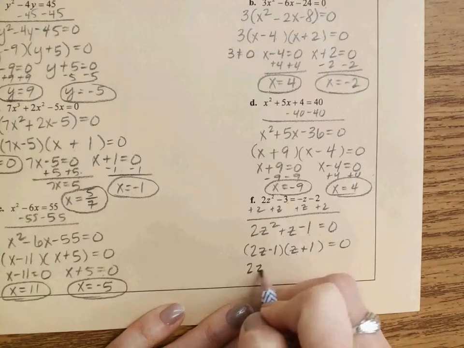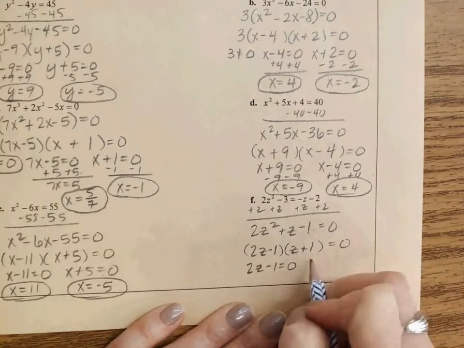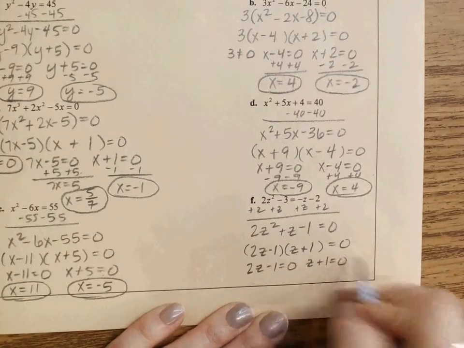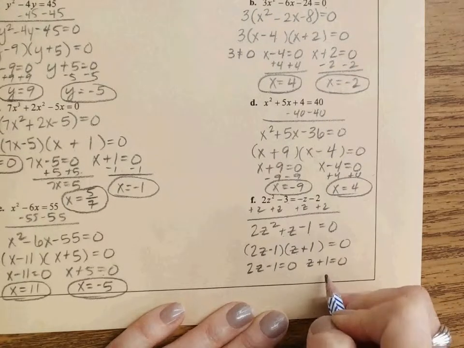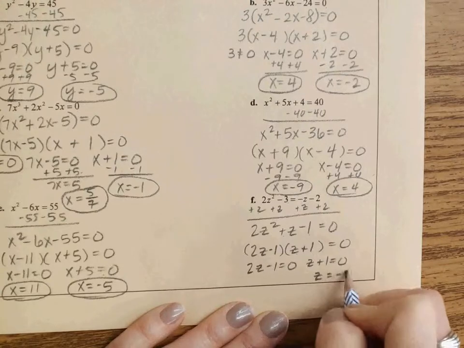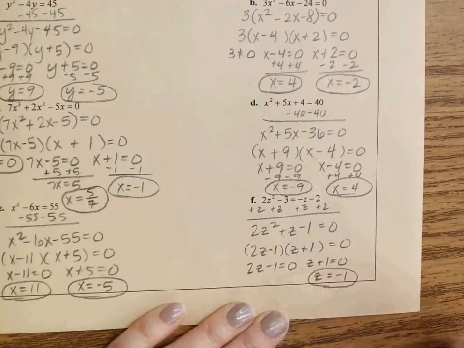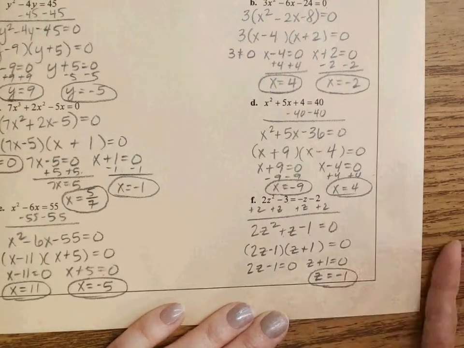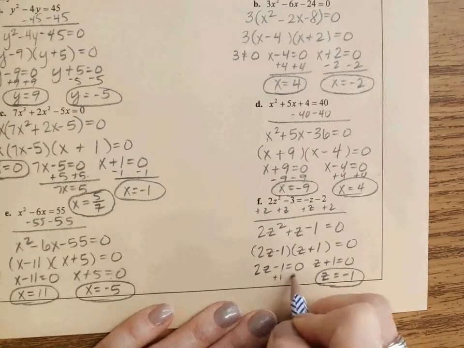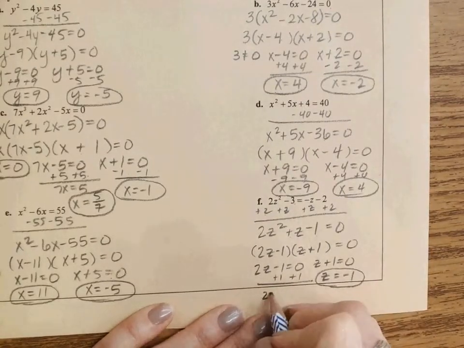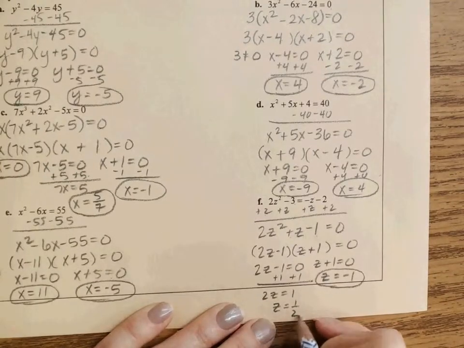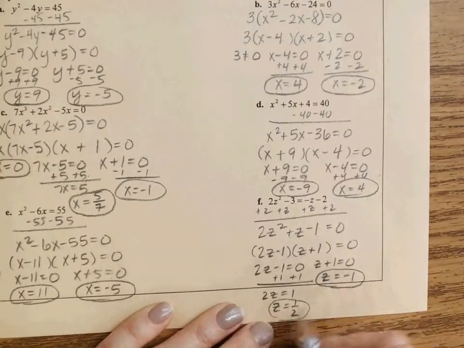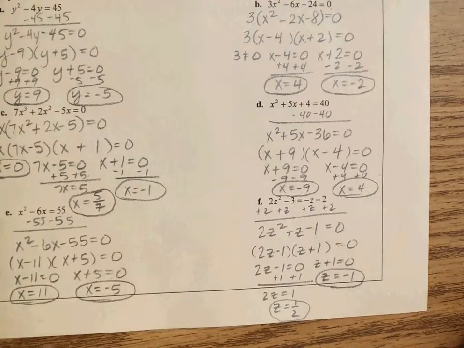Then we have to set each factor equal to 0. Then from here, we solve for z. So I have z is equal to negative 1. That is one of my solutions, one of my x-intercepts. So remember, this is an x-intercept. I'm going to go ahead and add 1 to both sides. So I have 2z is equal to 1, and then z is equal to 1/2. Now, if you wrote this as 0.5 or 5/10, that's fine, or fraction.